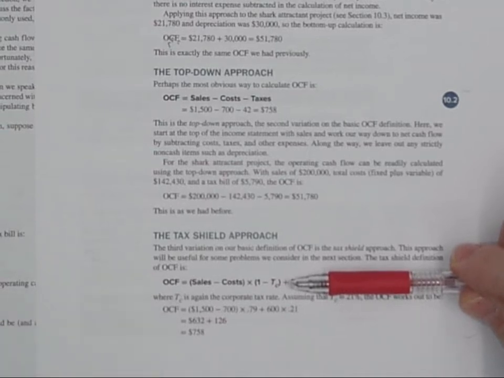deduction that gives us a tax benefit, then our operating cash flow would just be sales minus cost times 1 minus the tax rate. But there is depreciation, and the depreciation doesn't create a cash flow, but the tax benefit from depreciation creates a cash flow in the form of tax savings.